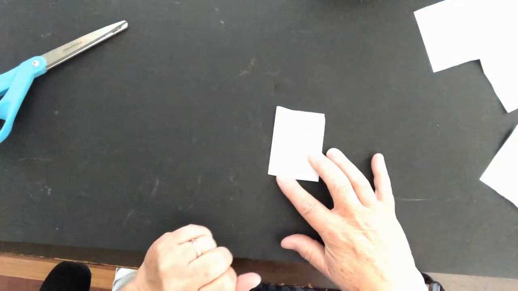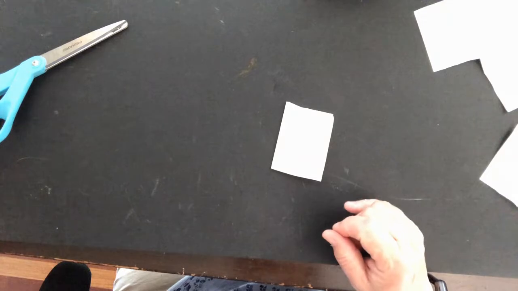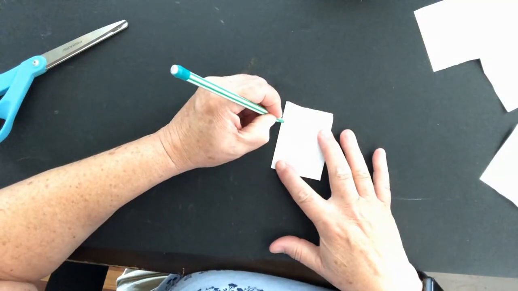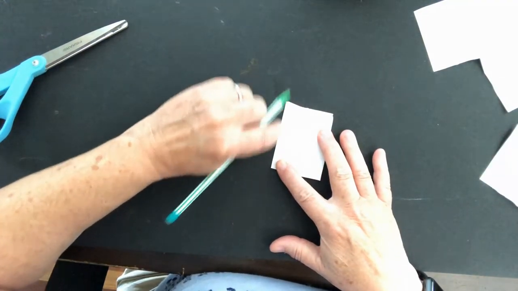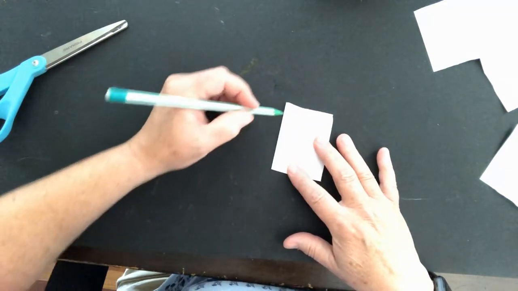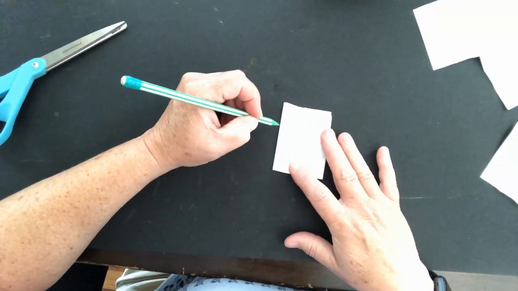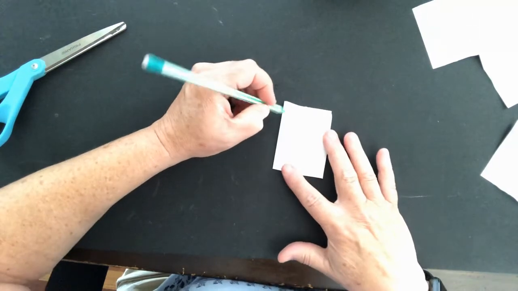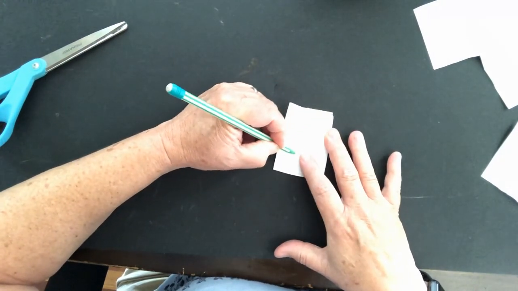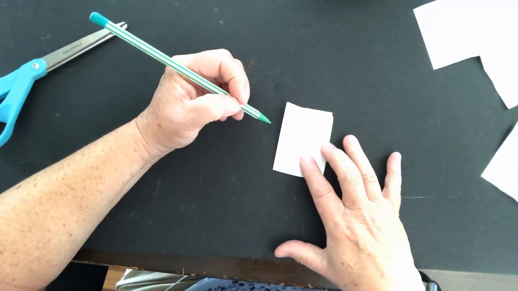And then think of something. What would you like to cut out? It could be something as simple as a heart. If you want to do a heart, you're going to draw starting on the fold. Don't go all the way to the top and don't go all the way to the bottom, because remember, we're going to want to use the negative space as well as the positive space. So I'm going to draw my heart up, over, and down like that, okay?